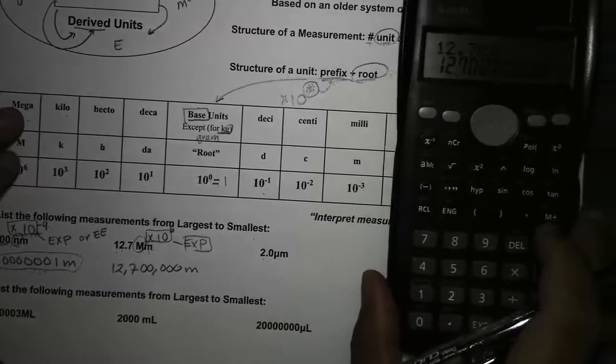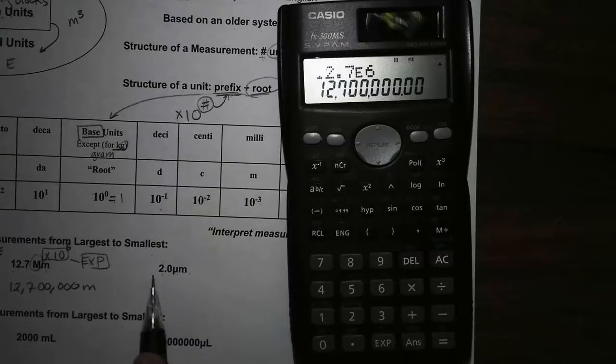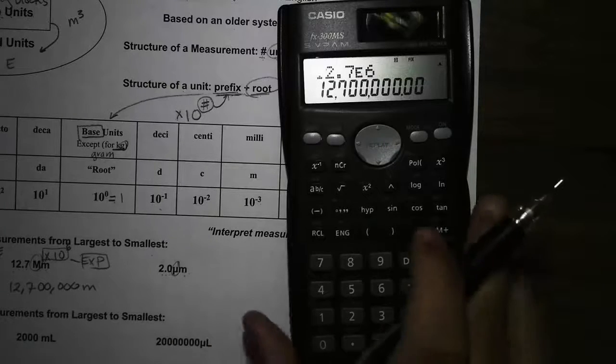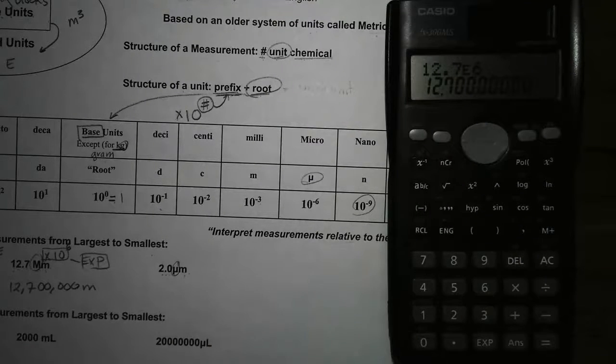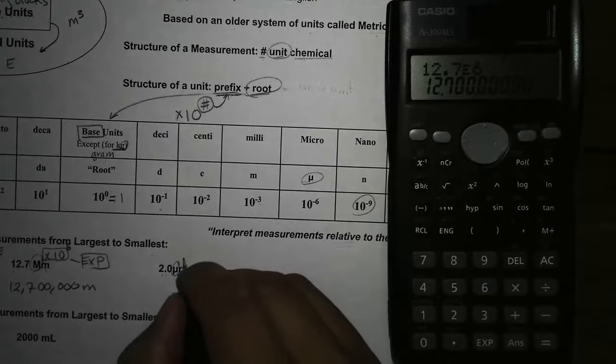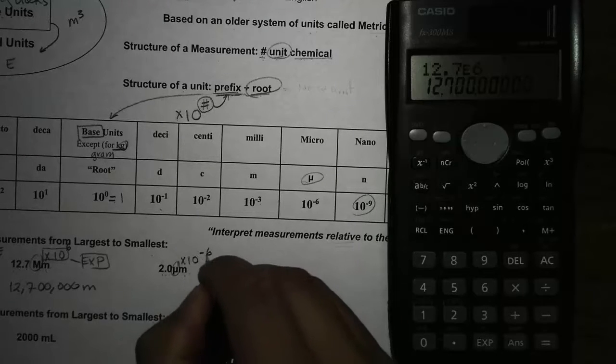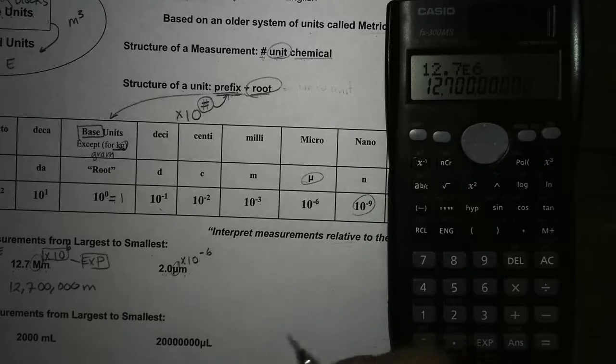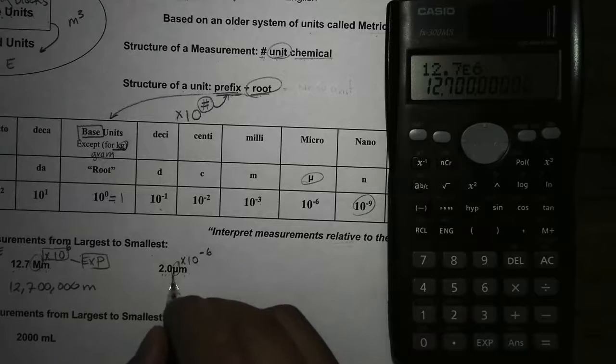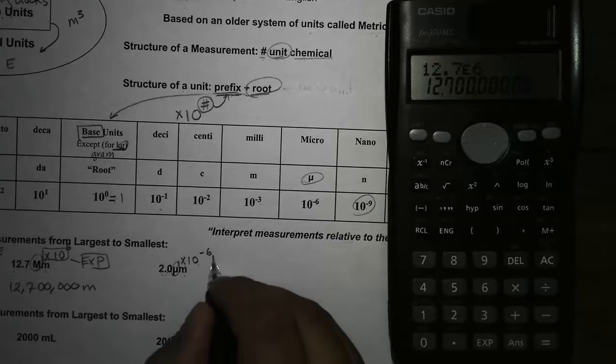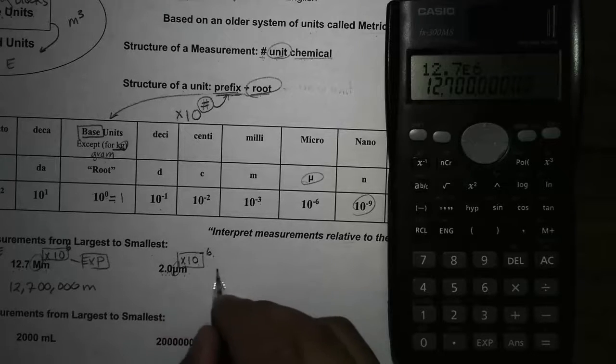Let's try another one. We have 2.0 micrometer. And micro is represented by the letter U right there. So micro is times 10 to the -6. Notice how we have a 2, a very common number. But by adding the prefix micro, now we have 2 times 10 to the -6. And again, this is represented by the EXP button on a calculator.